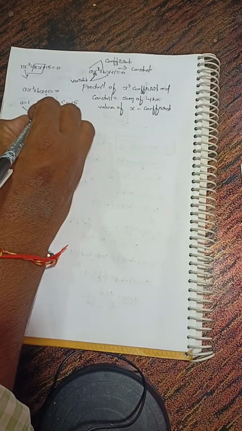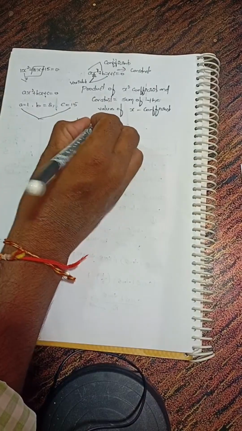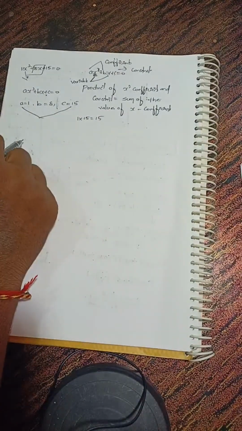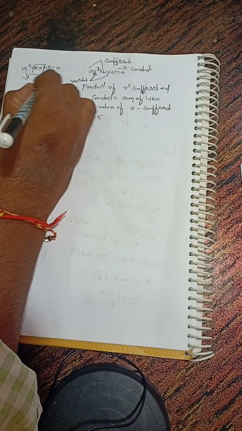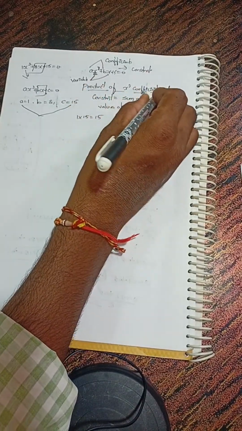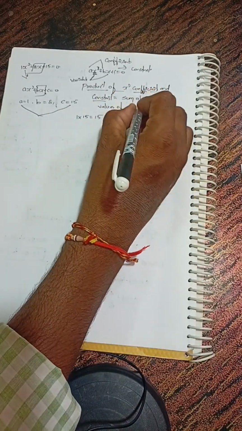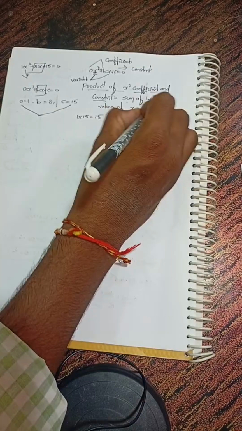So first we have to do product of a into c. That means 1 into 15, we are getting the answer 15. Now how to make the bx value? Here we wrote product of x square coefficient and constant term is equal to sum of the values of x coefficient.